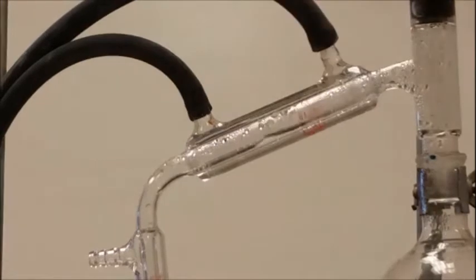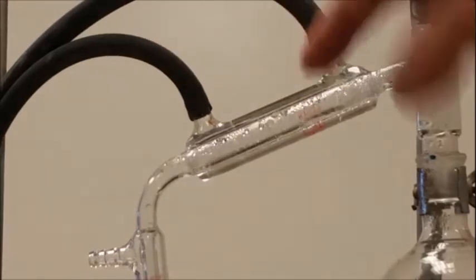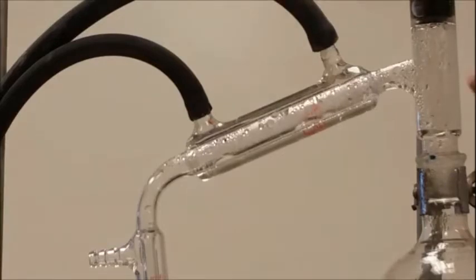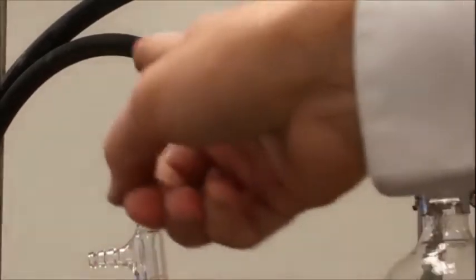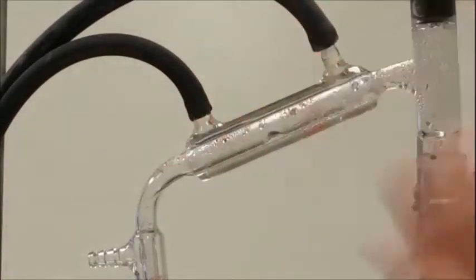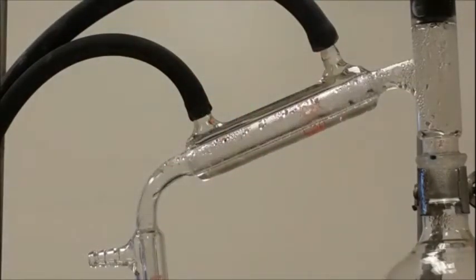So if that's not clear, the water's coming in through here and running outside. There's an outer tube and an inner tube. The inner tube is connected to this apparatus. The outer tube just hooks up to the water. So we get cold water running along the top, and then you can see the liquid condensing on the inside of the inner tube that drips down, and that's your distilled separated water.